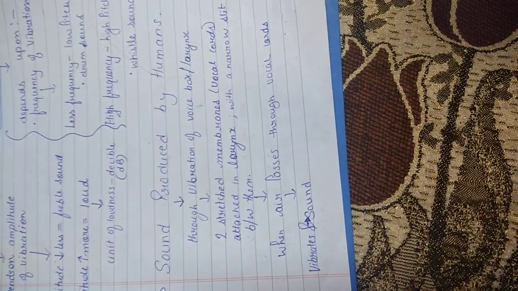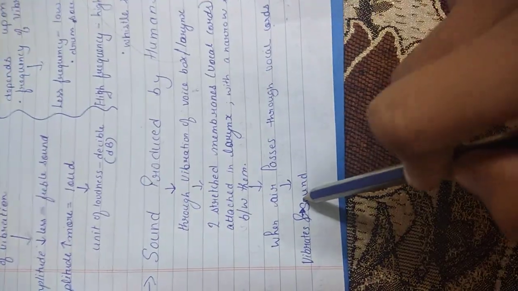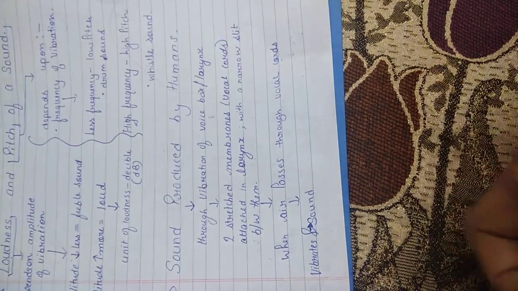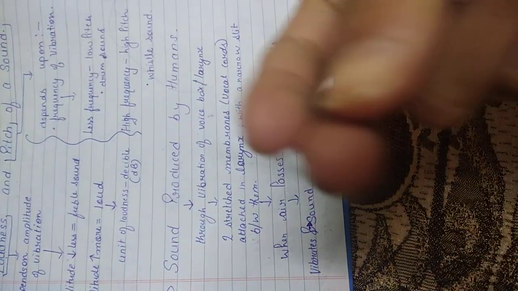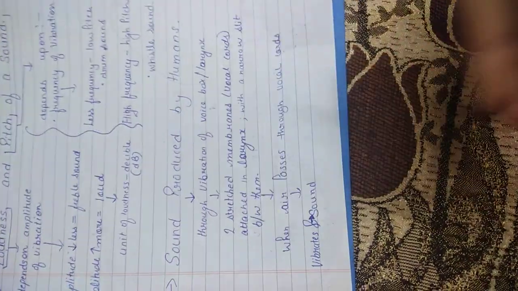I'll show you here. When air passes from our lungs through these vocal cords, it vibrates. It vibrates with air. With air the cords will vibrate, and definitely through vibration they'll produce the sound. Okay, here is the diagram.